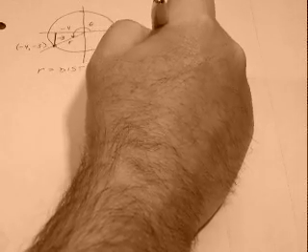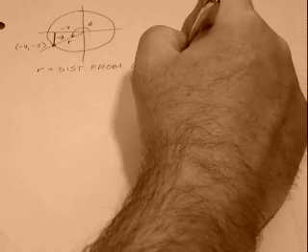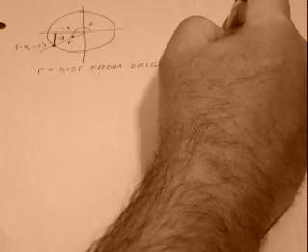Alright. Now, first of all, we need to determine r. That's the distance from the origin. That would be this distance here, the distance from the origin to -4, -3. So you can use the distance formula.